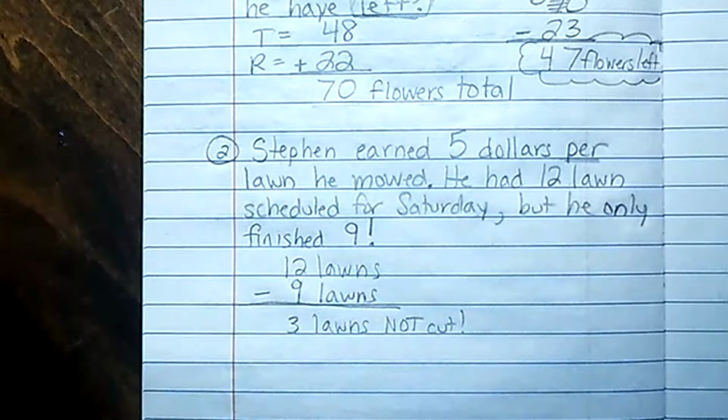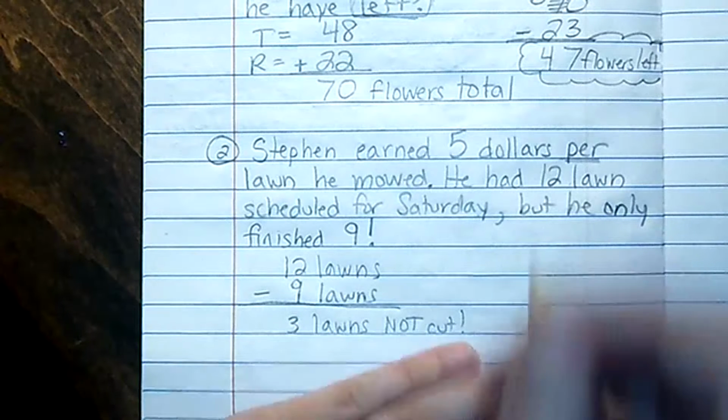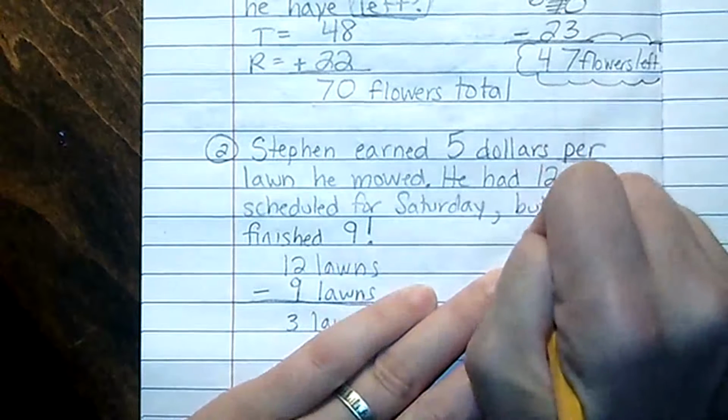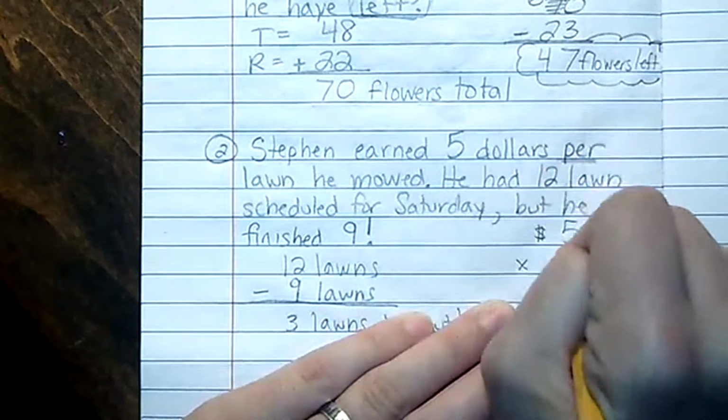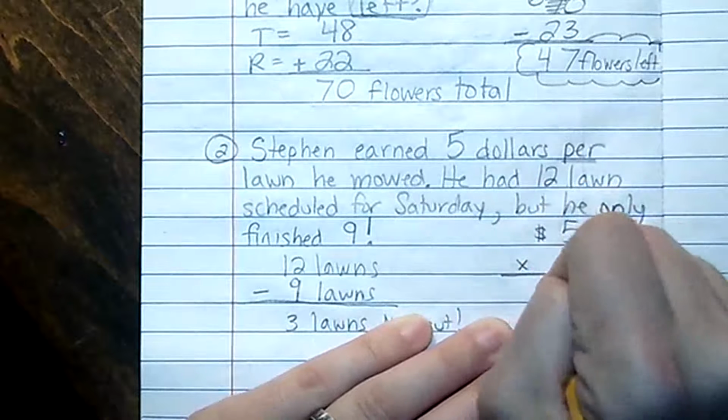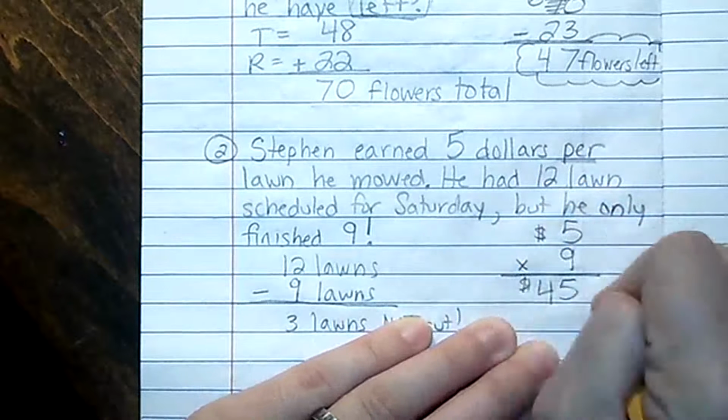Okay. Now, he earned $5 for every lawn that was cut. So really, I guess I didn't even need to do that. I could just do $5. So that's how much he earned per lawn, times the 9 lawns he finished, and that would give me $45 total.